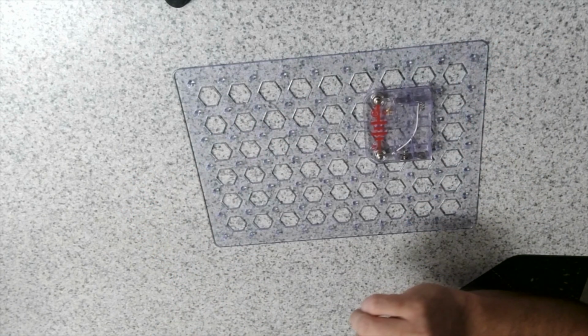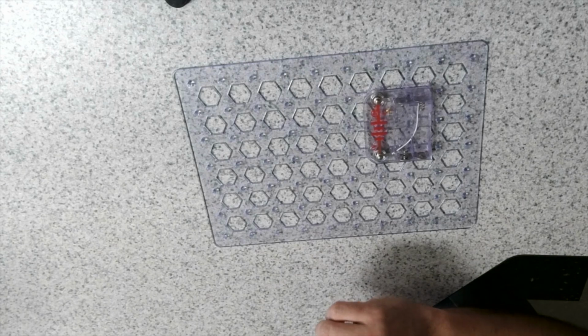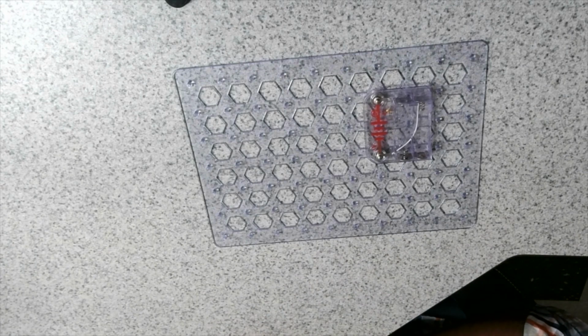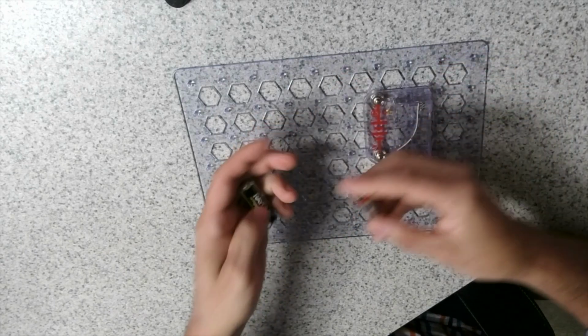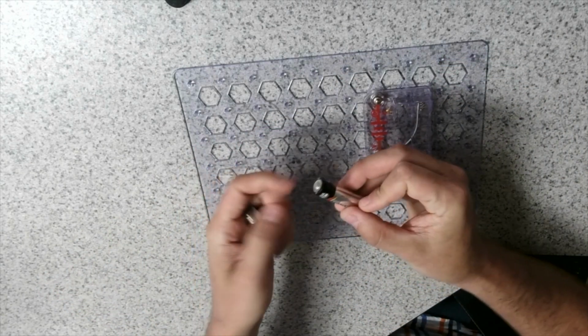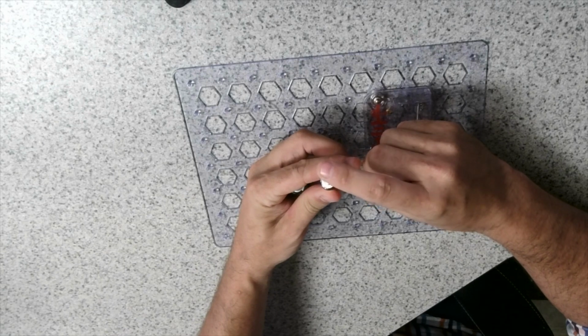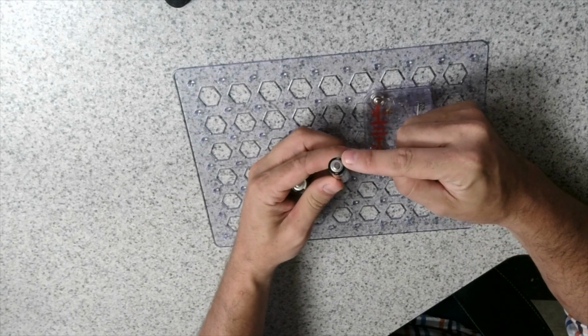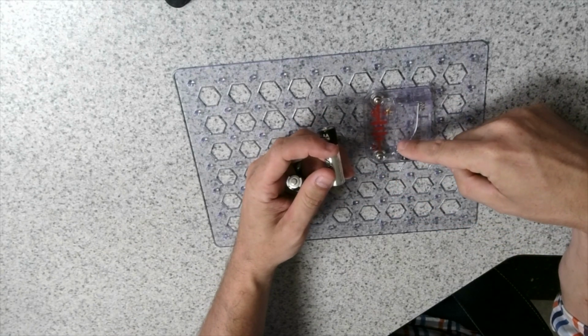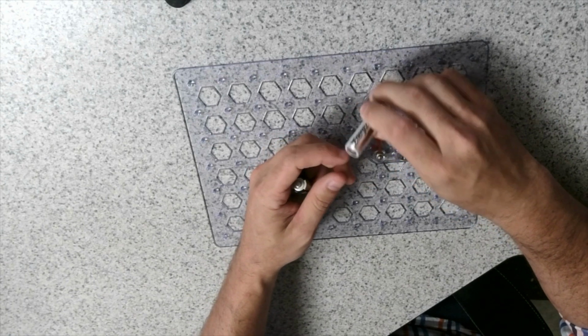So now it's connected. Since this is our first day using these, we don't have the batteries put in. So go ahead and put the batteries in. It's important that these go in the right direction. So the positive side, which is the side with this little nub, does not go against the spring. The flat side goes against the spring.